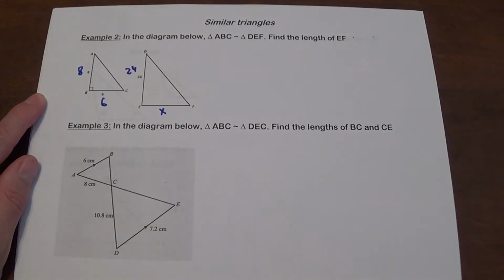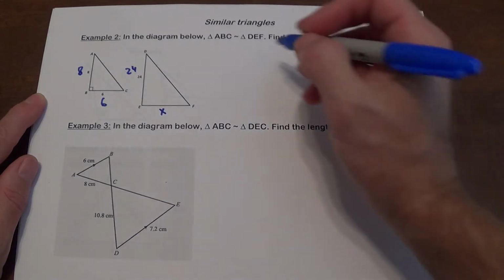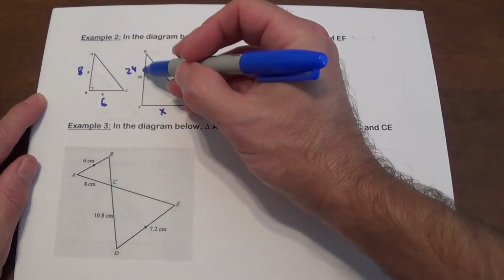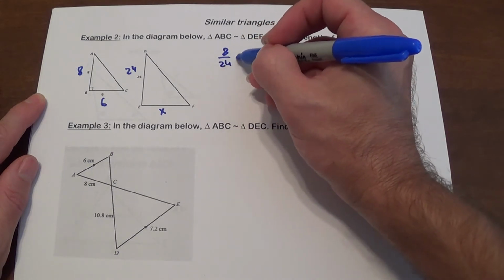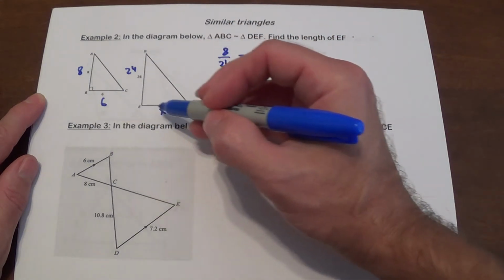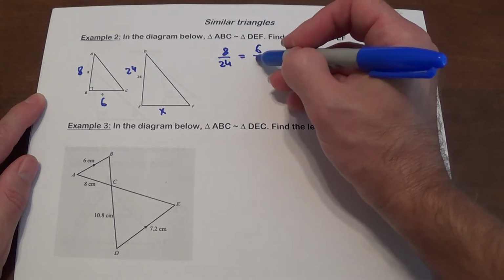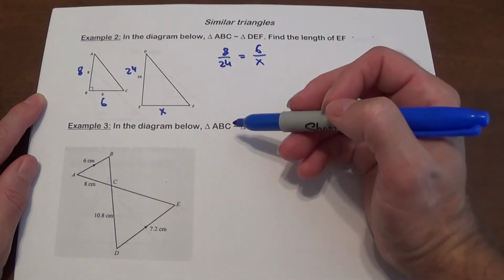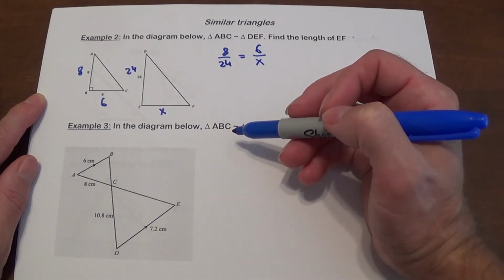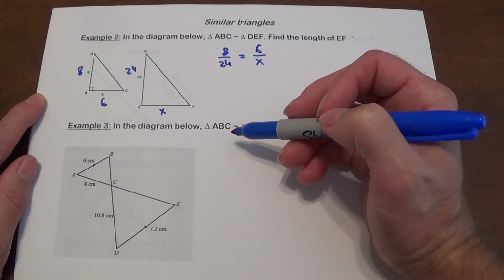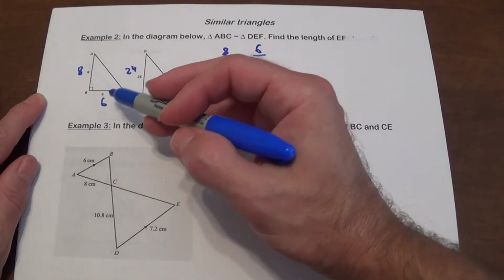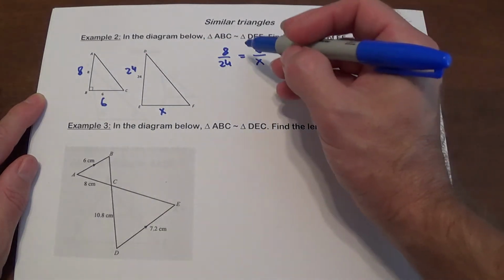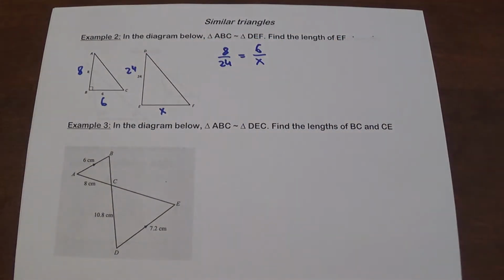And the way we solve them is by setting up proportions and solving them. So I can do 8/24, these two are corresponding sides, is going to equal 6/X. There are several ways how you can set up proportions here, but it's all going to come down to setting them up in a similar way. So we go from this side to that side, and then from this side to that side.